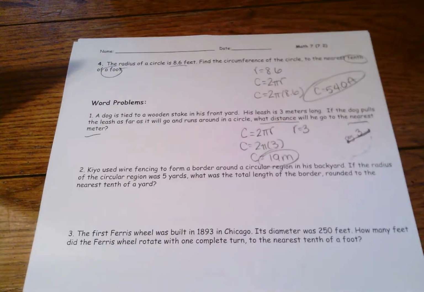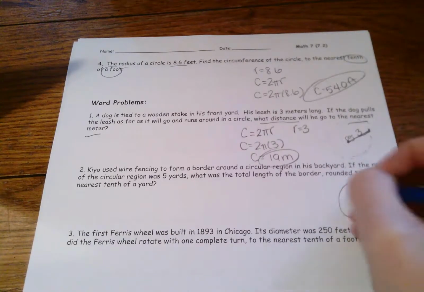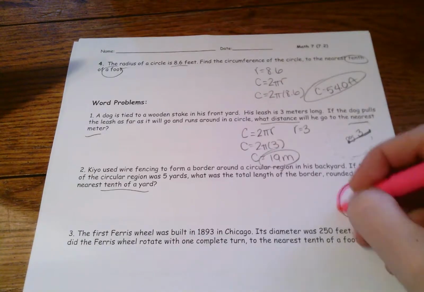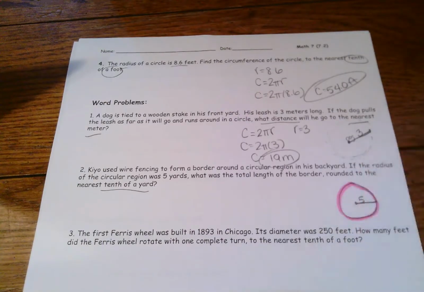Okay? Let's look at the next one. Keo used wire fencing to form a border around a circular region in his backyard. If the radius was 5 yards, what was the total length of the border to the nearest tenth of a yard? So tenth of a yard is where I'm rounding. And if it wants the length of the border, it wants the perimeter. It wants all of that pink. So that means I need to find my circumference.